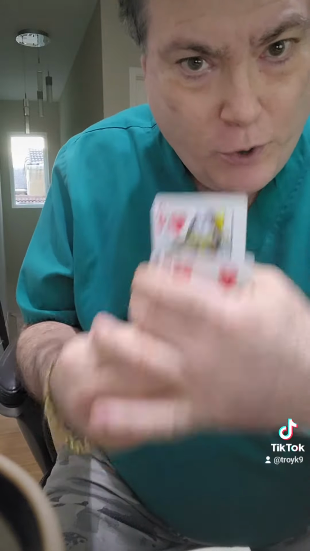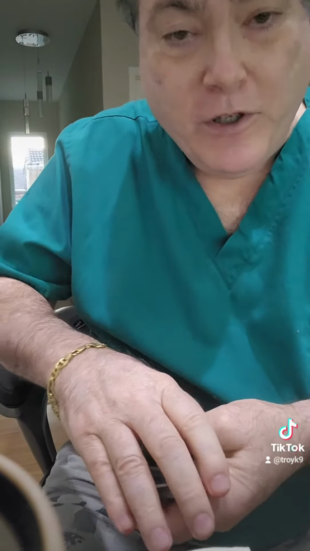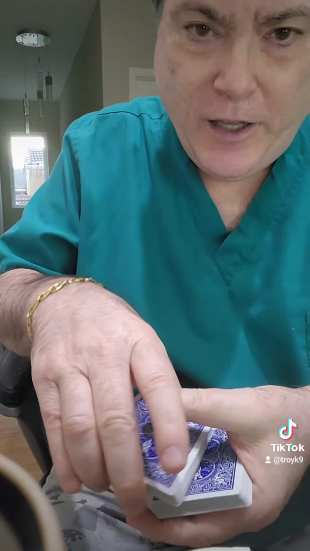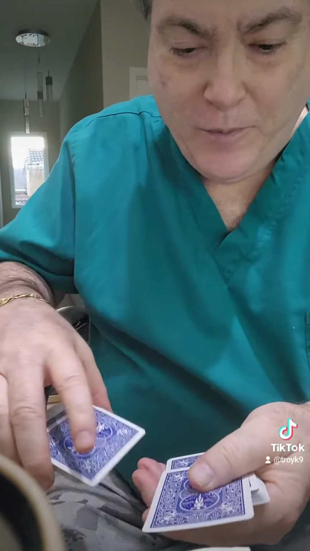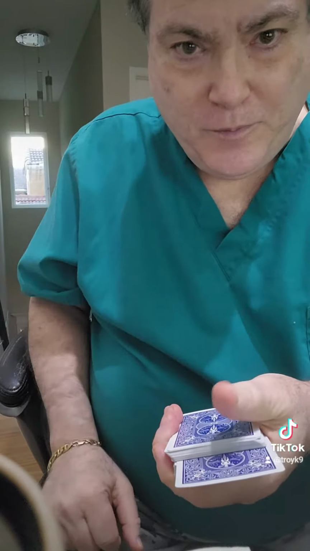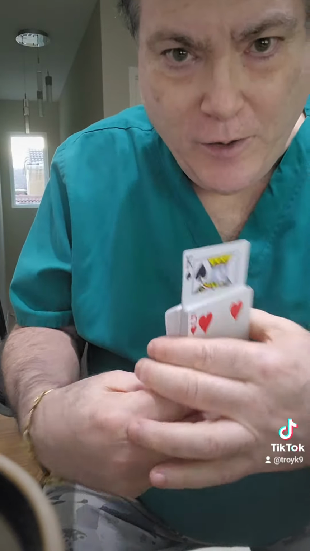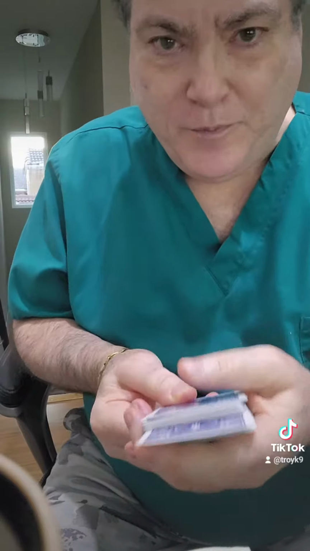And what we're going to do with this queen is we're going to lose her in the deck. Okay, she went off to wherever she went off. And now I'll just cut the cards and we will slide our king into the middle. And now the king is in the center of the deck.